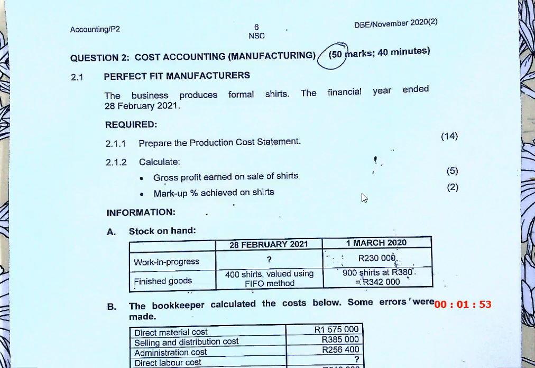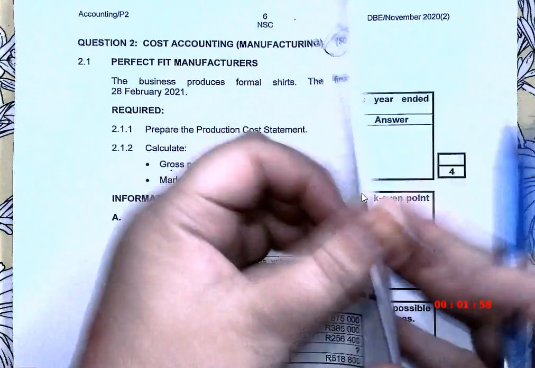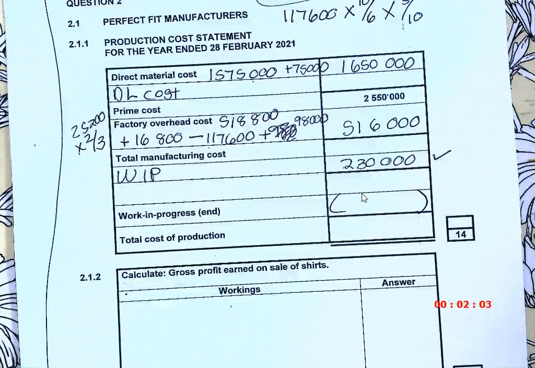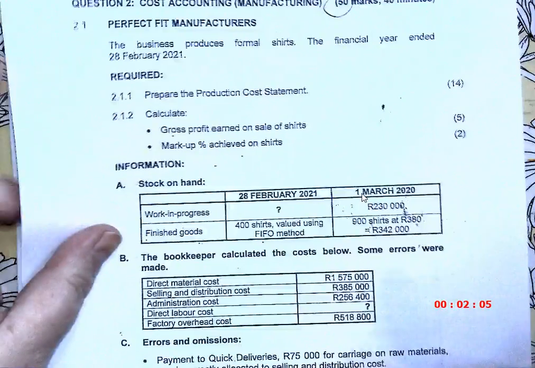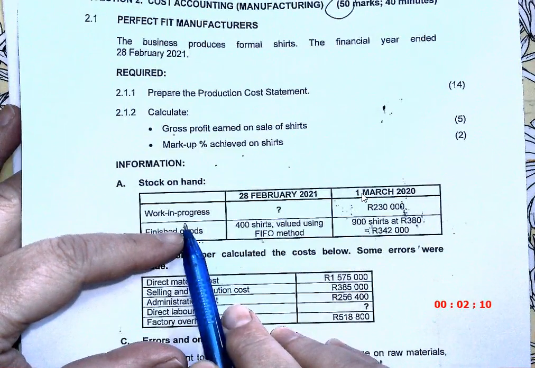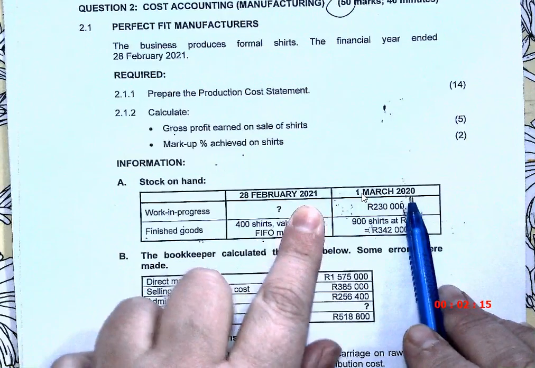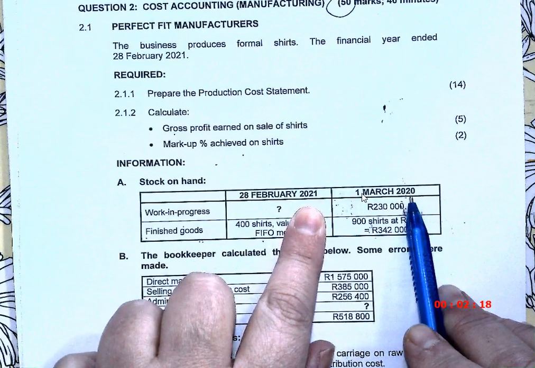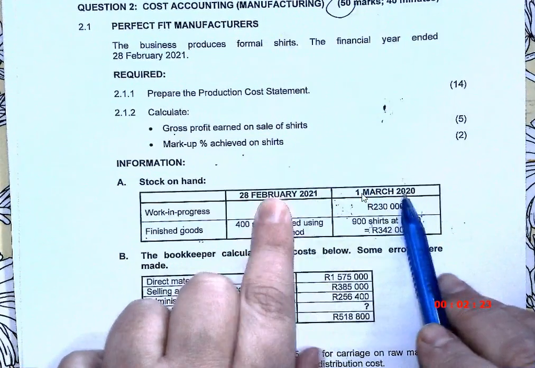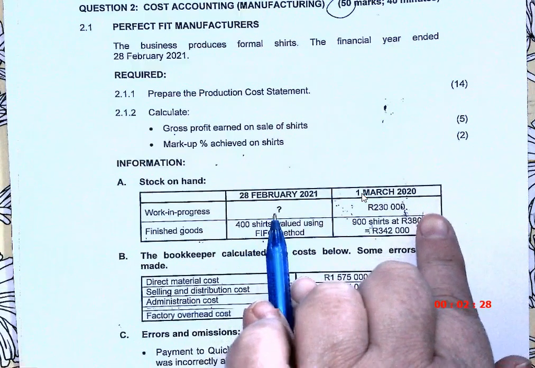Okay, so now let's go. Prepare the production cost statement. They already gave me the format. We started yesterday, right? So let's go. I see work in progress. Remember, they can also say work in process. It's the same thing. Also remember to check your years, because this is not a company. If it was a company, it would have had limited in its name. So it means they can swap it. They don't have to follow IFRS. You get what I'm saying?